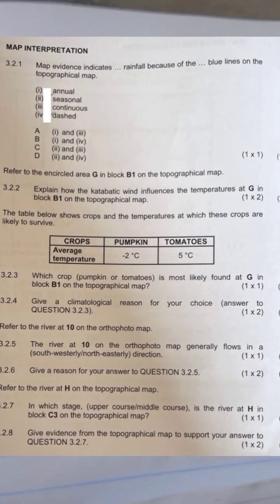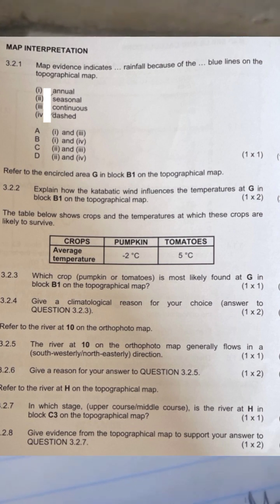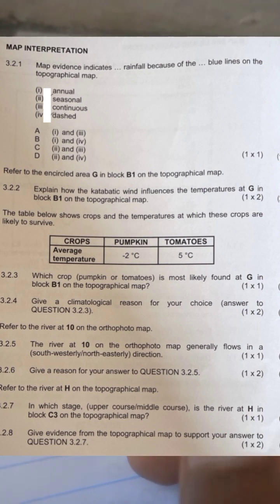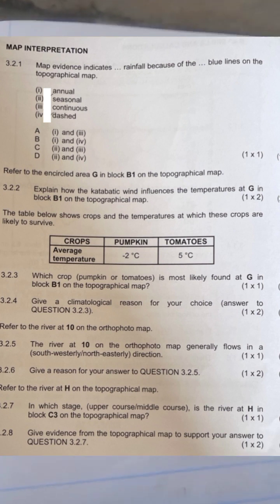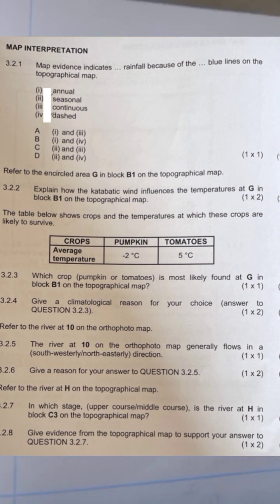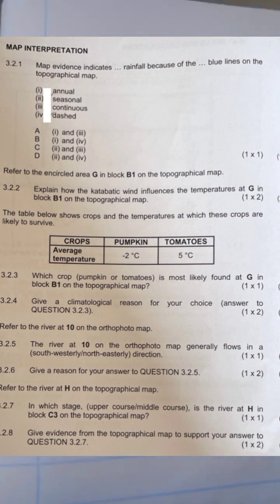So which crop now will be favorable to plant on the valley floor? We said the valley floor is cold, and so of course we are going for the crop that prefers colder or lower average temperatures. In that case that is pumpkin.